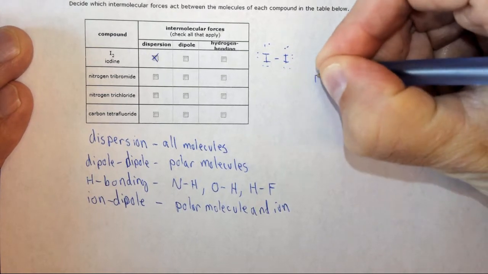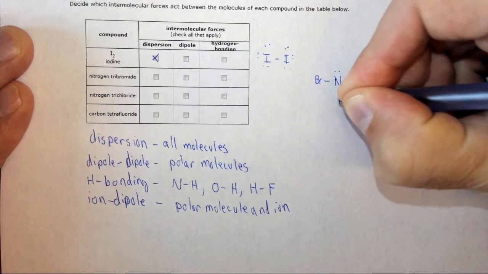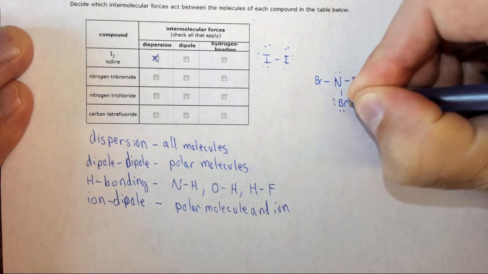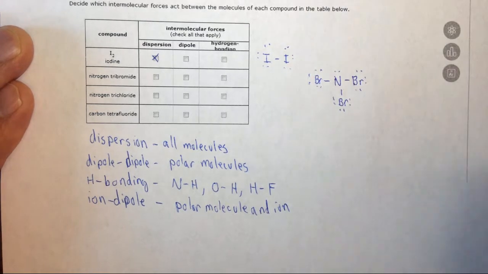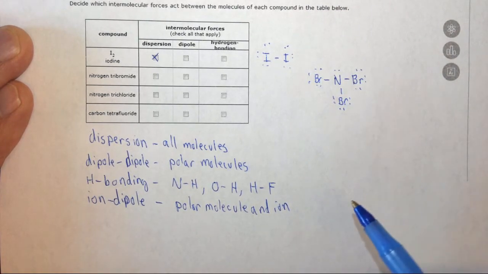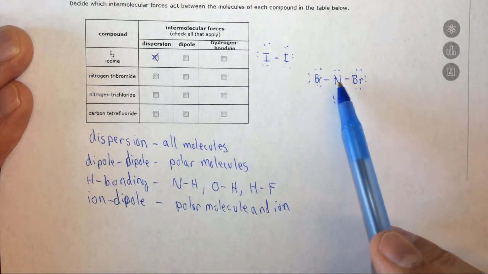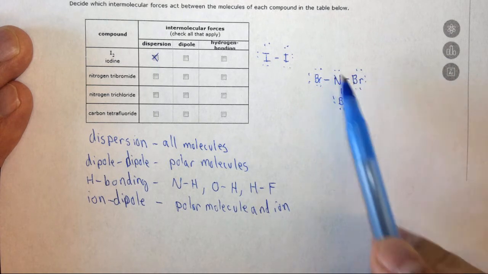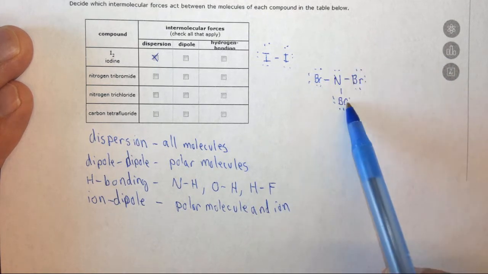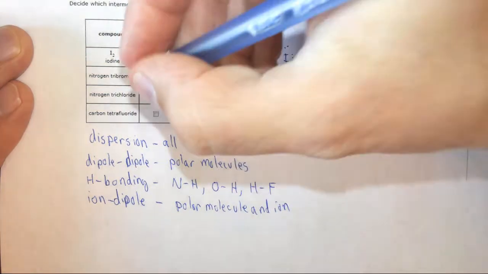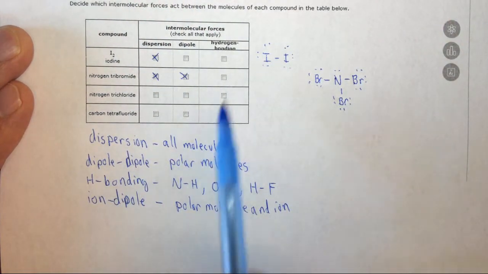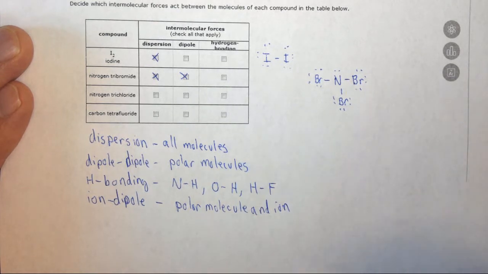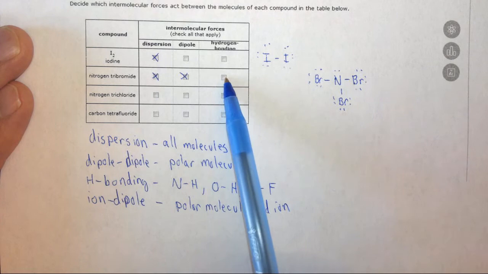The Lewis structure looks like this, and again, I'm just skipping right to the Lewis structure. If you need a review on that, please click on the other videos on this channel. This is nitrogen tribromide. So we have 3 bromines and a lone pair on the central atom. Therefore, they're not all the same. Therefore, this is polar. This has dispersion forces and dipole-dipole forces. It does not have hydrogen bonding because there's no hydrogen, much less a hydrogen bonded directly to that nitrogen. So it doesn't have this.